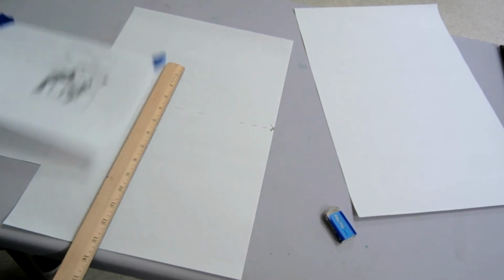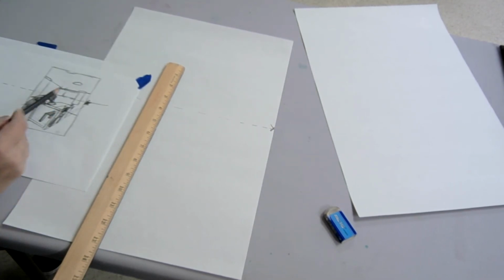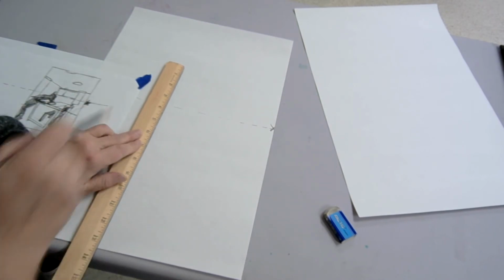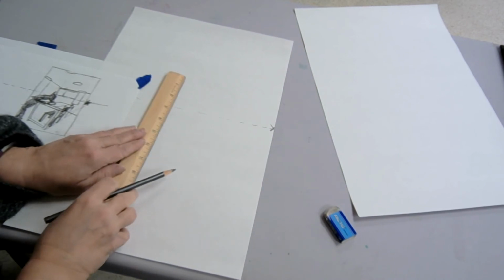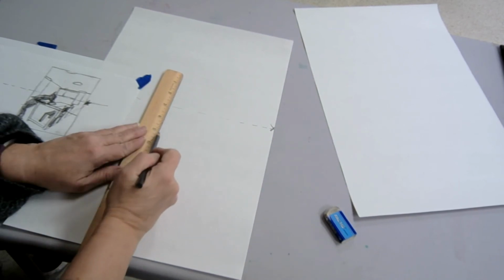If my horizon line is in the center, let's imagine that this corner comes down to right here, because we could follow that floor line over to here. So we want to try and line that up about the same. Okay?